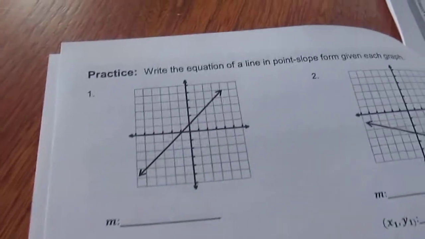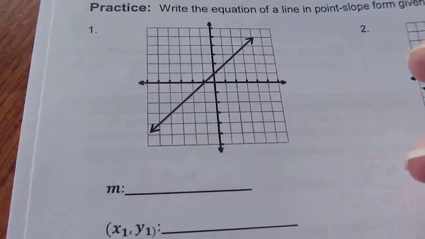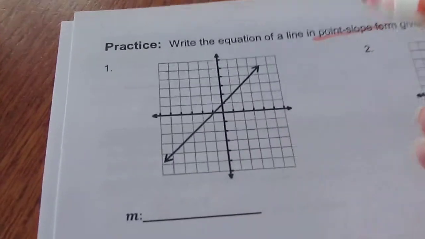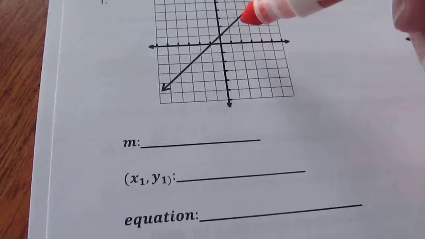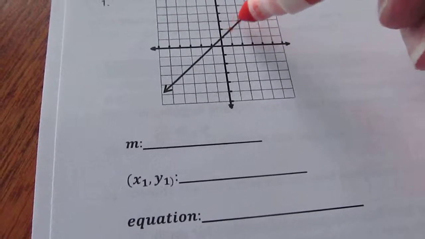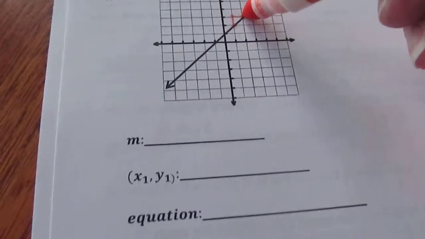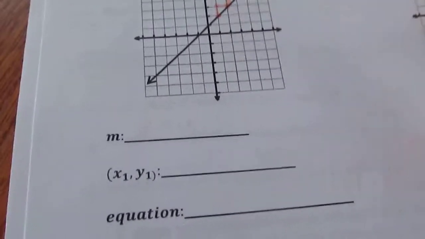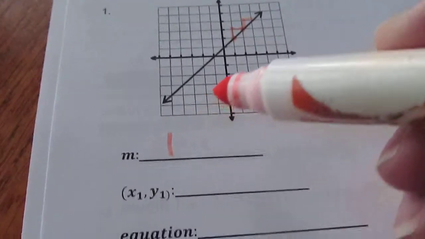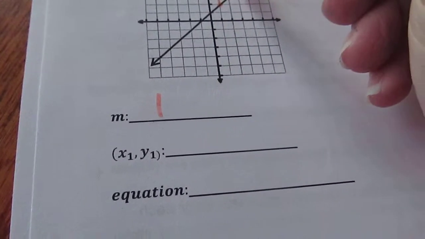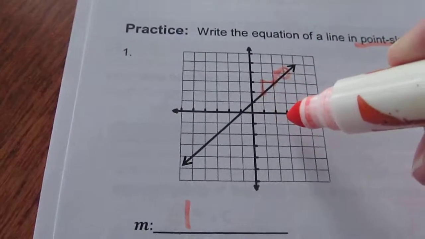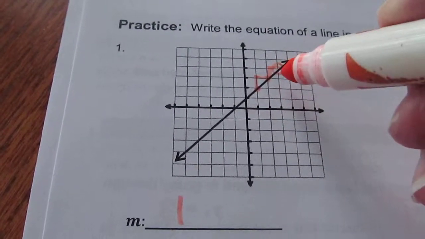Okay, here's another graph. You have to find the slope, pick a point, then write the equation in point-slope form. Okay, let me pick some points here. And I'll pick those right there. We're going up 1 over 1, up 1 over 1. Even if you pick 2 over 2, you're going to reduce that to 1. Now we'll pick a point. I'll just pick that one there since I already had picked it before. Oops, sorry. That is the point 4.